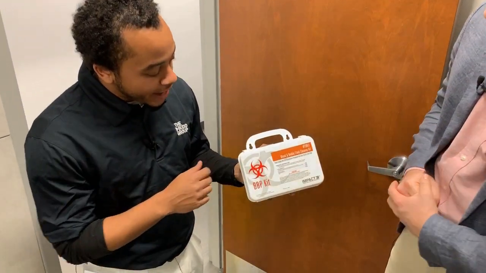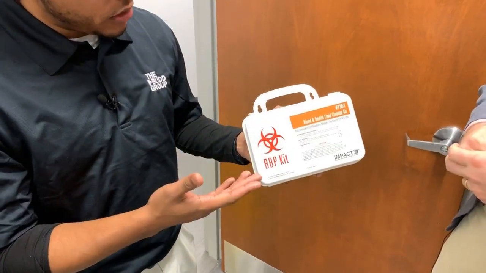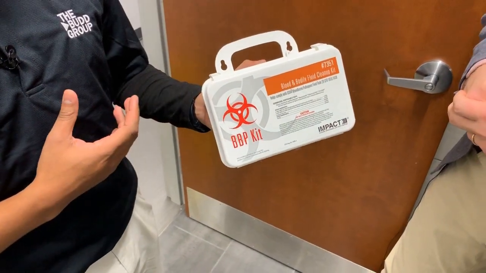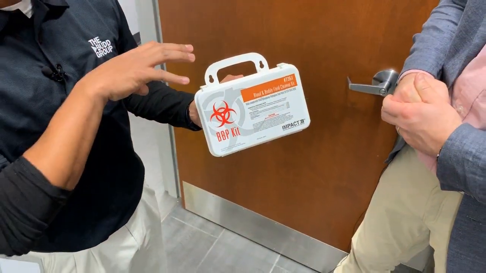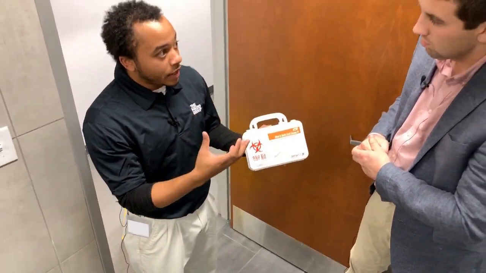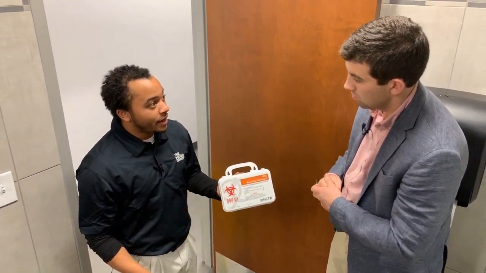Okay, what's that symbol you were pointing to? Well, this is a biohazard symbol. What that does is let people know that after we're done cleaning this, we need to put this in a hazardous materials waste bag, so that all contaminants are concealed, and people know that this is a dangerous substance in this bag. Gotcha.